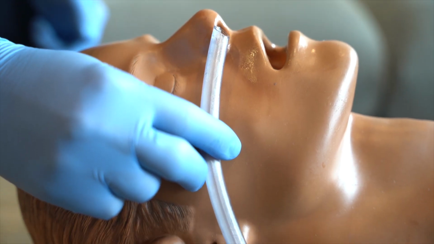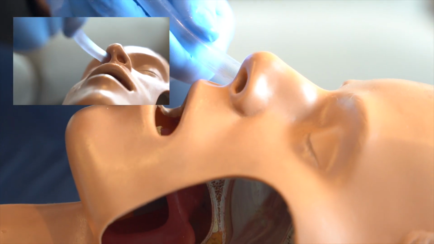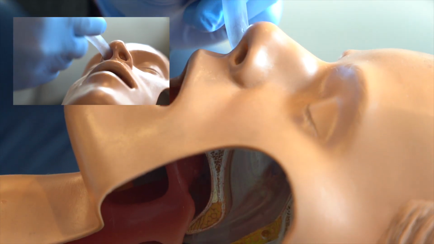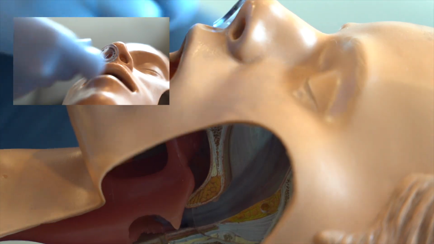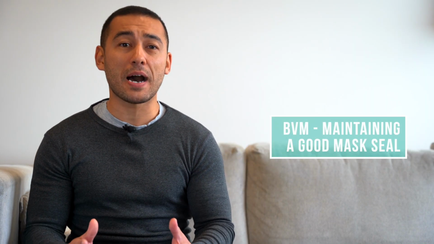A properly placed NPA also has the added benefit of preventing the soft palate from occluding the nasopharynx. To identify the correct size, measure from the corner of the nose to the earlobe. Lubricate the distal end and advance the NPA along the floor of the nasal cavity until the flange rests against the nostril. Once airway patency is maximized, attention should turn to maintaining a good mask seal.